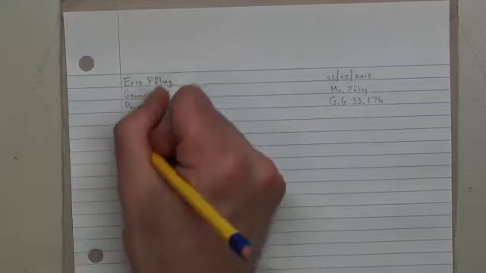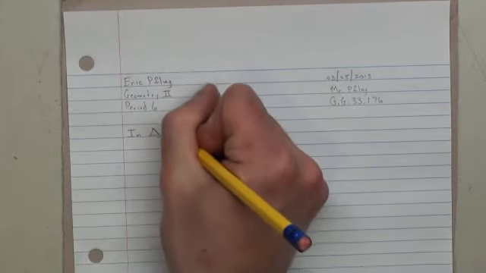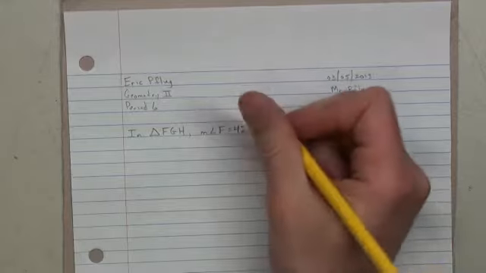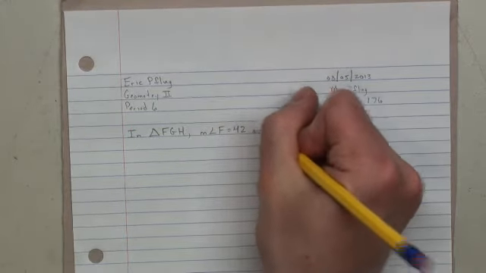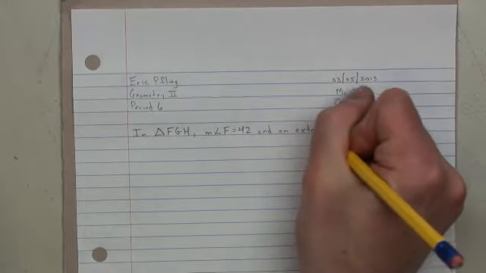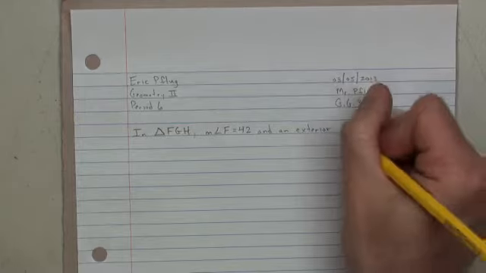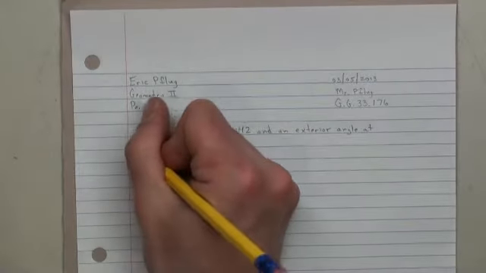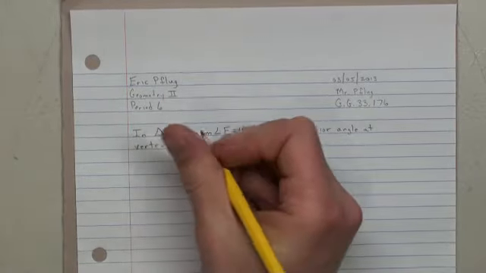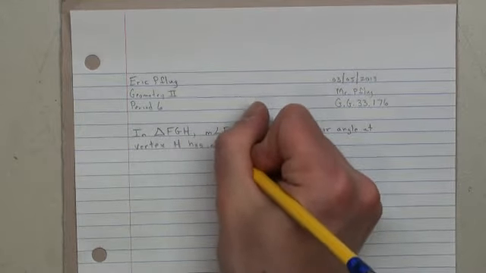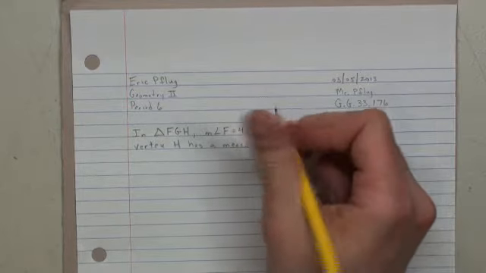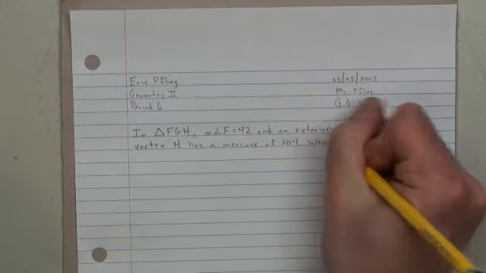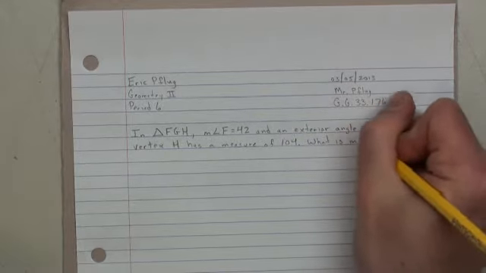In triangle FGH, the measure of angle F equals 42, and an exterior angle at vertex H has a measure of 104. What is the measure of angle G?